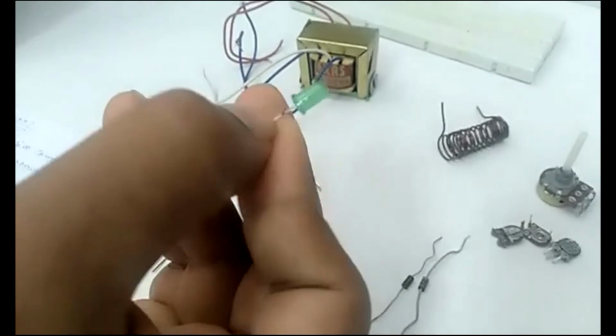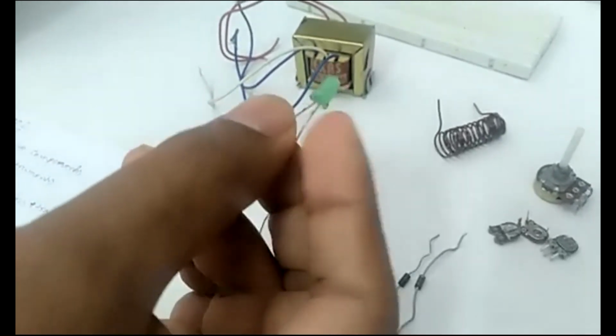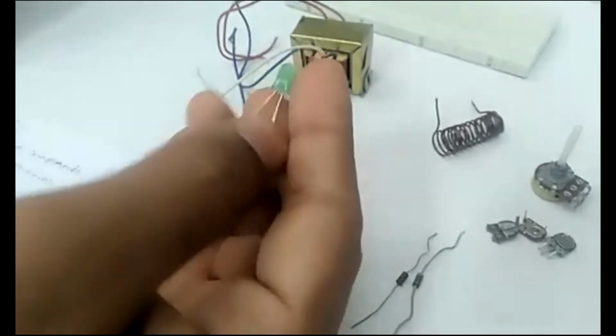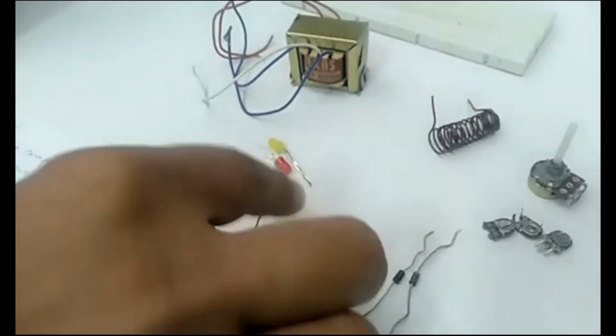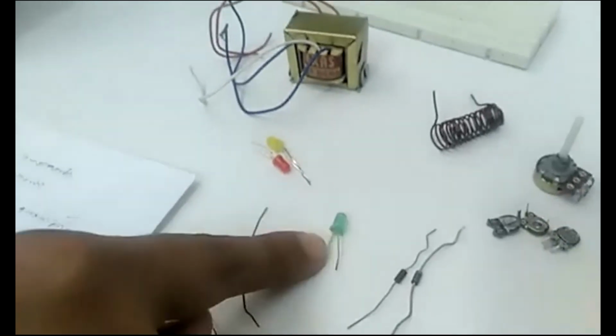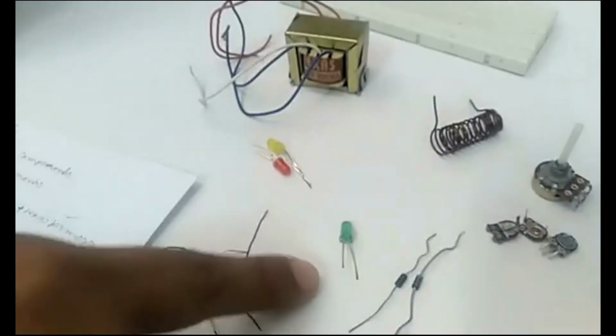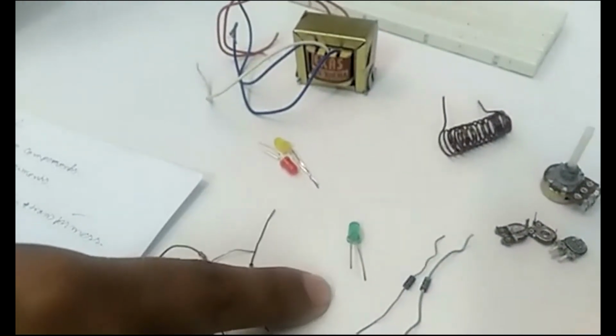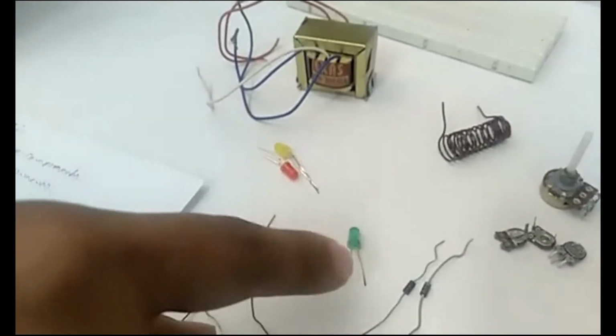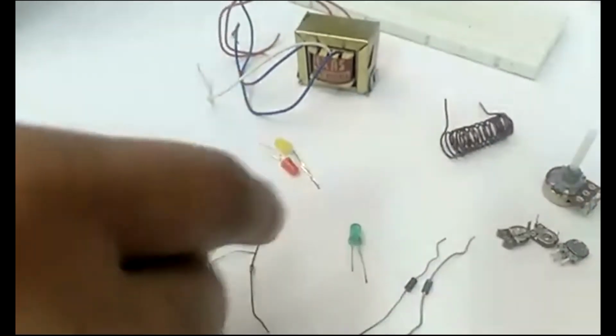These are LEDs, or light emitting diodes, which are also a kind of diode. If you observe here too, P and N are given. Depending on the length of the electrode, we can distinguish between the two electrodes, P and N.